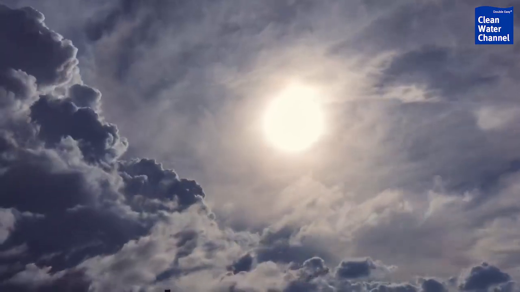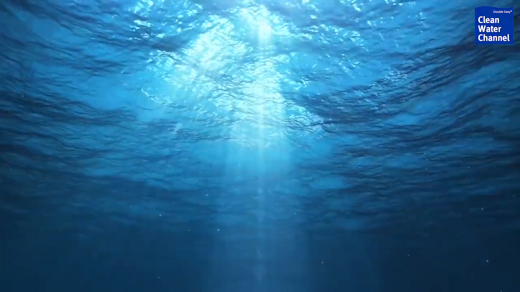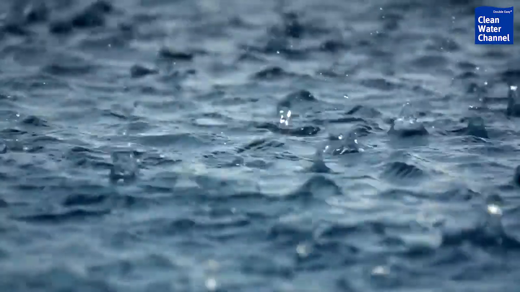Desalination, broadly, is the process of removing salts from water. It's been practiced for years. In fact, it's a natural process. It occurs when the sun heats the ocean and fresh water evaporates off and it falls again as rainfall.